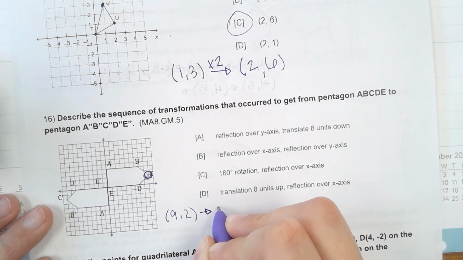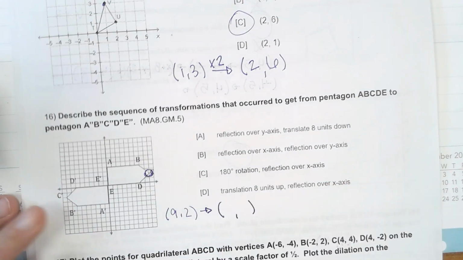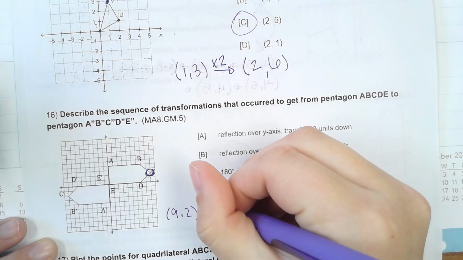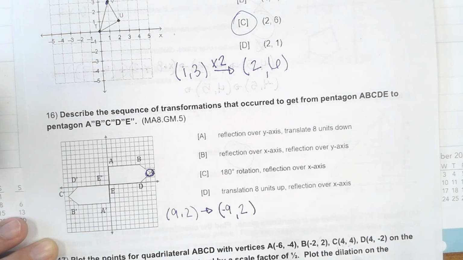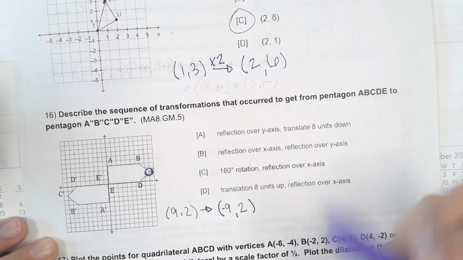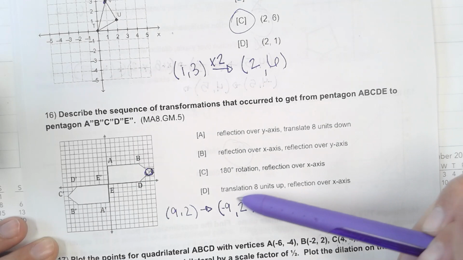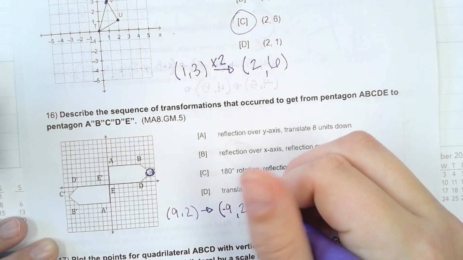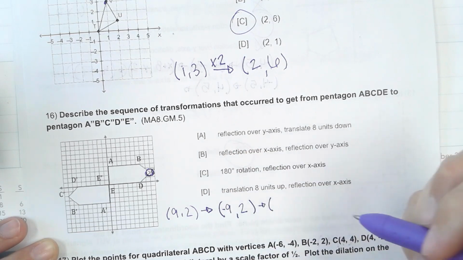So reflecting over the y means that I'm going to multiply my x value by -1. So 9 times -1 is -9, and then 2 is going to stay the same. And then translate 8 units down, so that means that I'm going to take my y value and subtract 8 from it. So 2 minus 8 gives me -6.